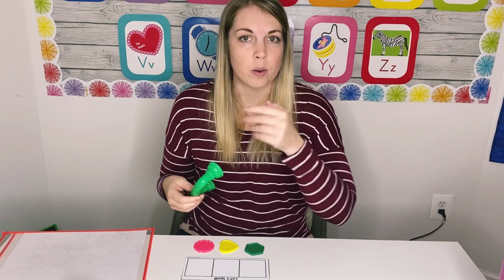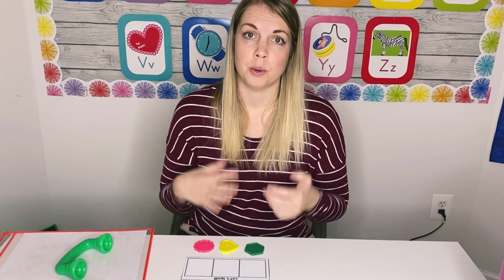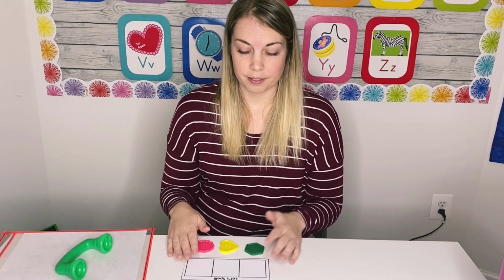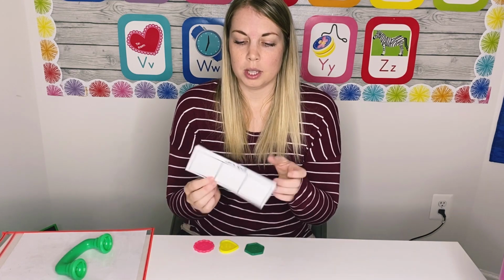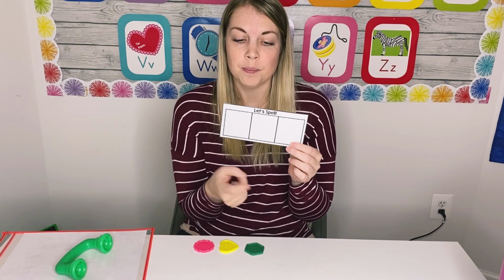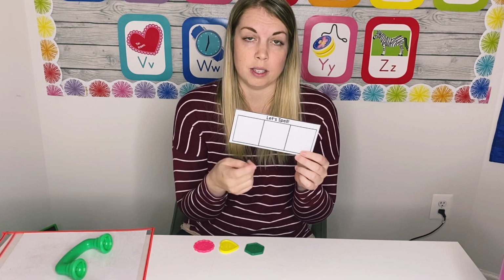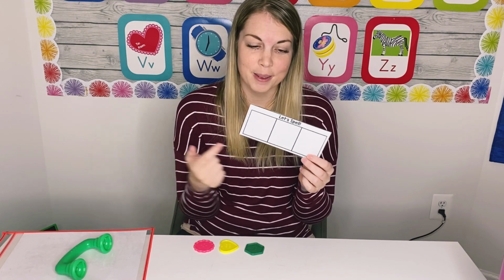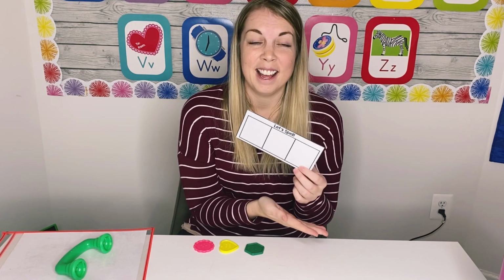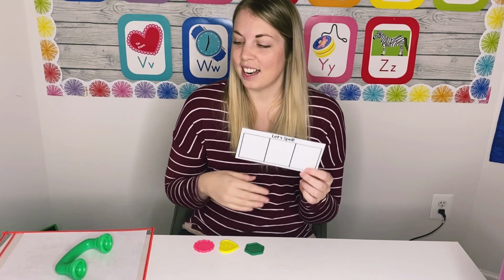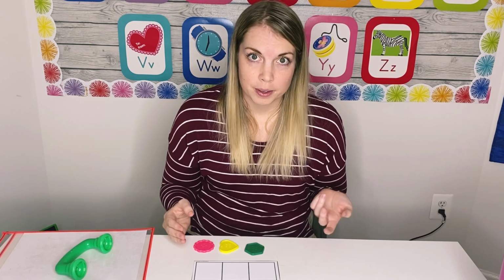So after you do that quick warm-up, you can move into the whole group activity. So I like to use these little spelling cards, and all you need to do is pull up a Word document and create 3 boxes and print it, laminate it, and that's it. It doesn't have to be anything fancy. You can even just draw it on a whiteboard for them to do.